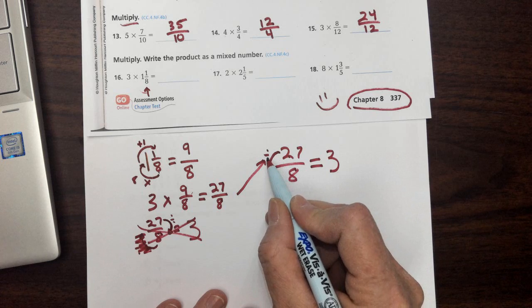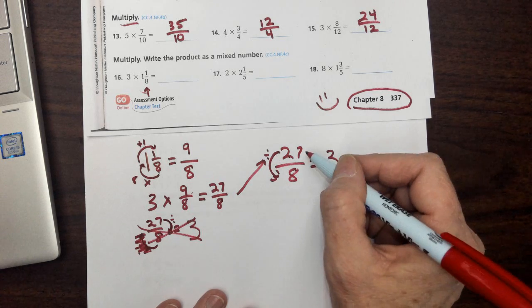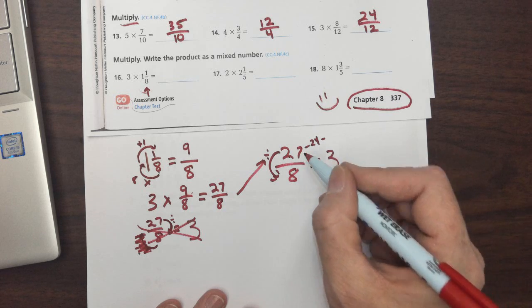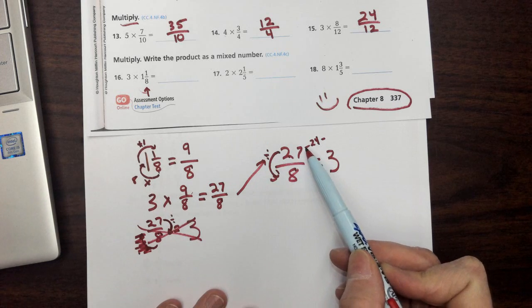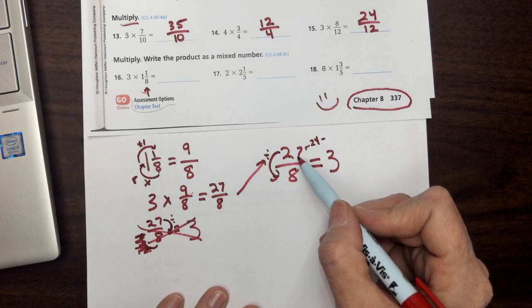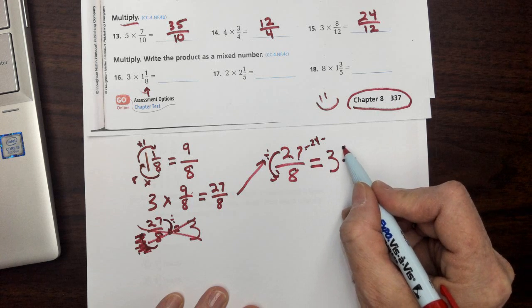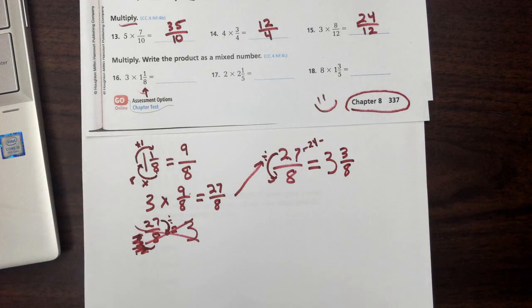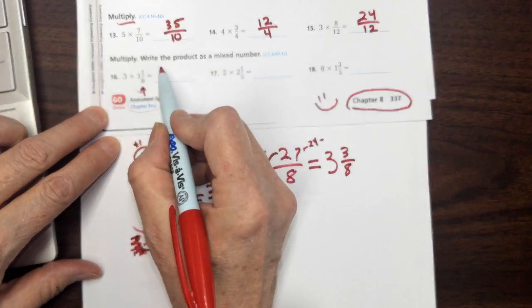So when we divide 27 by 8, we got 3. That is 24. We have to take the 24 now, because remember we multiplied and added here. Now we're dividing and subtracting. We take the 24 away from the 27, and that leaves 3. The denominator always stays the same. So our answer then is 3 3/8.